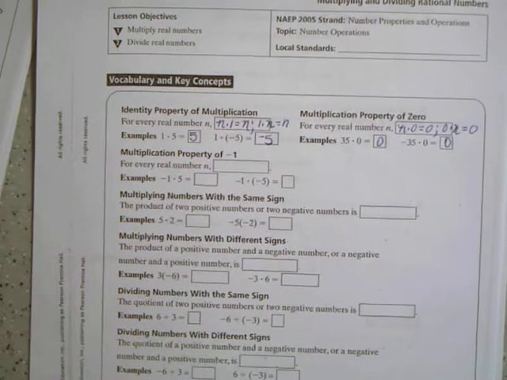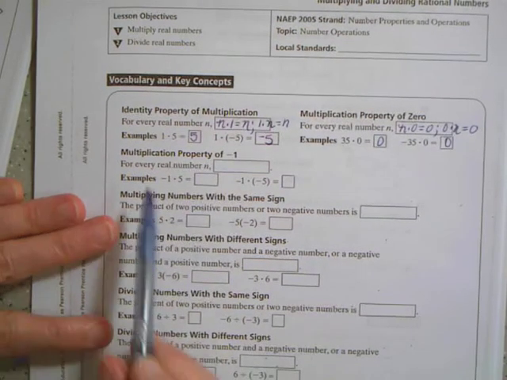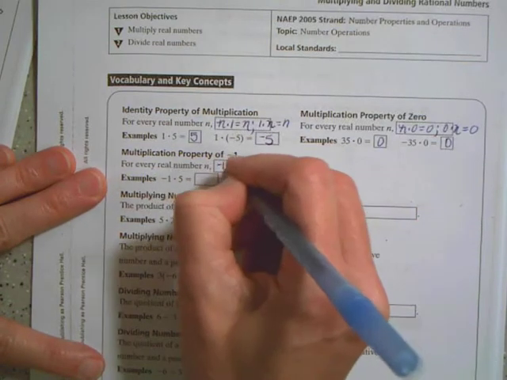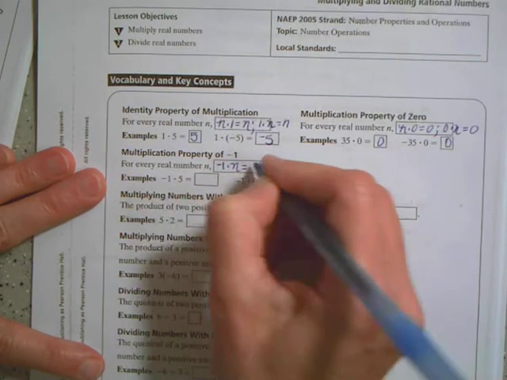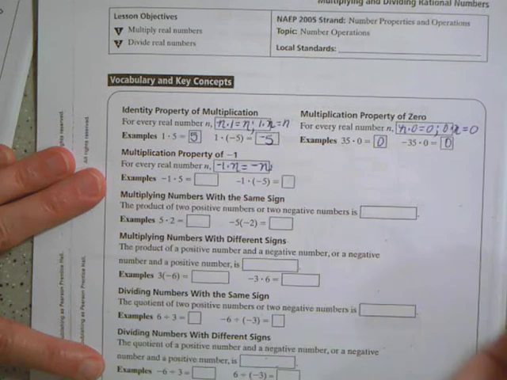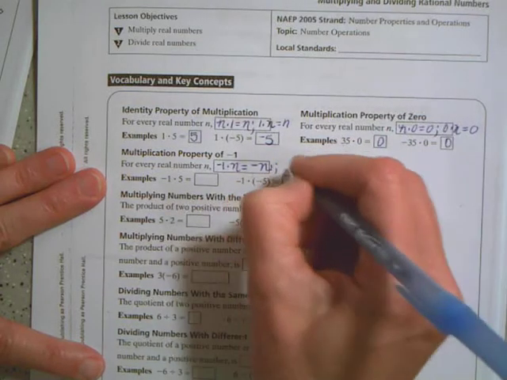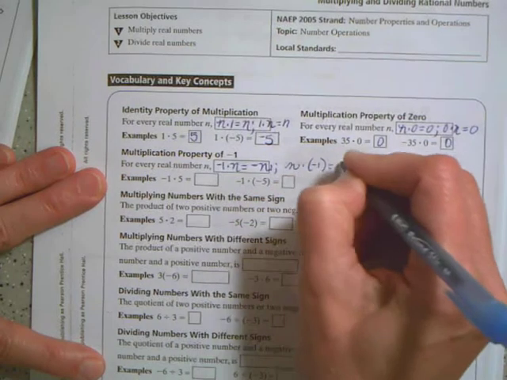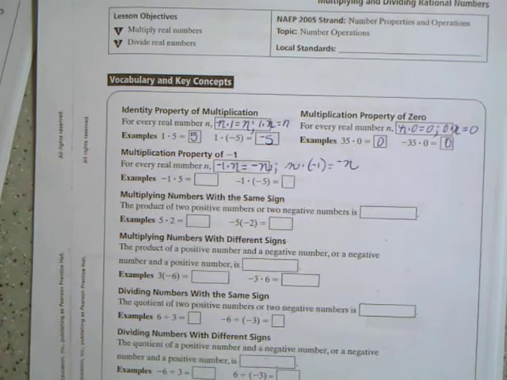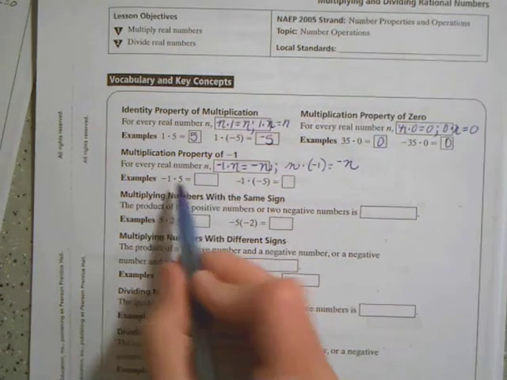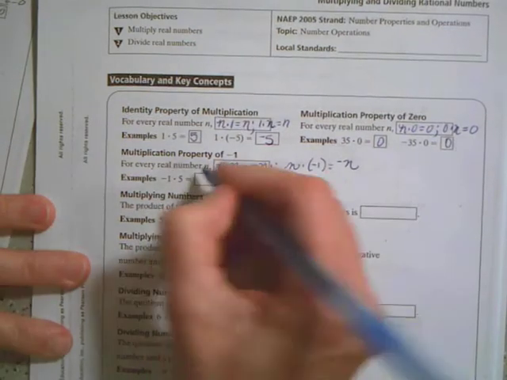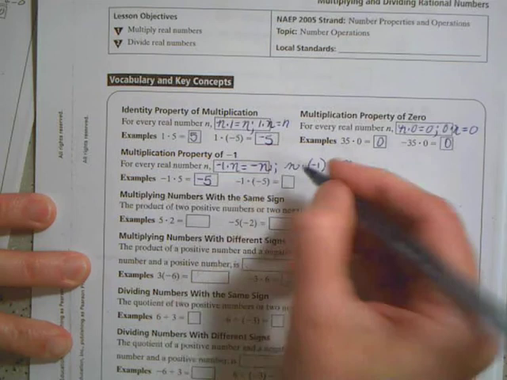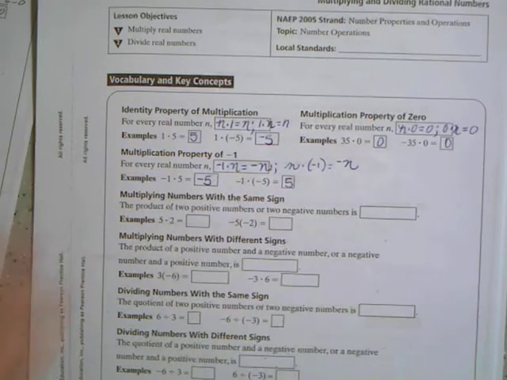The multiplication property of -1 tells us that for every real number n, -1 times n is equal to -n, or the opposite of n, or n times -1 is equal to -n, or the opposite of n. -1 times 5 is -5, and -1 times -5 is 5.